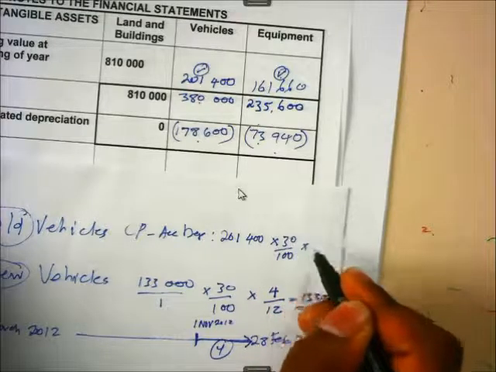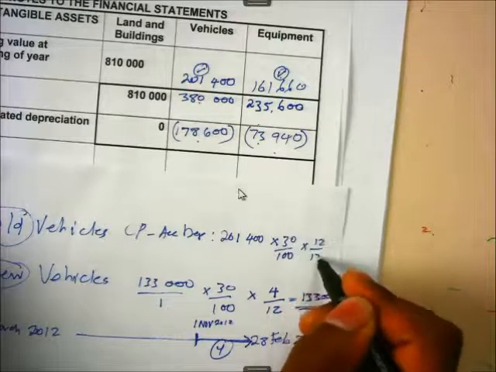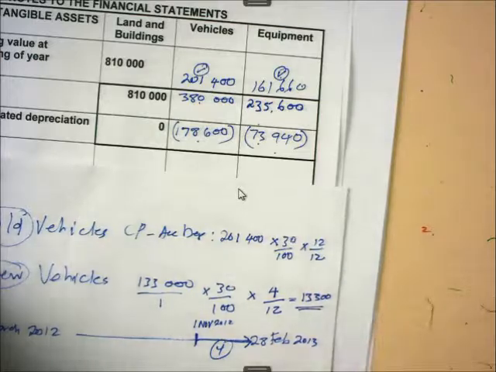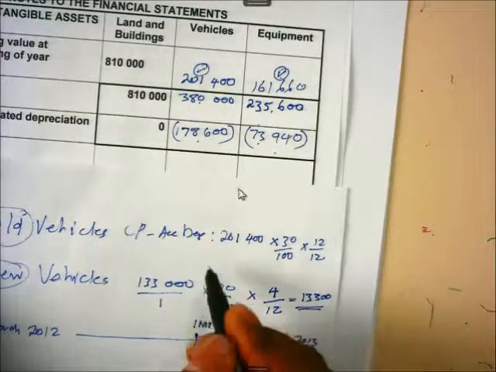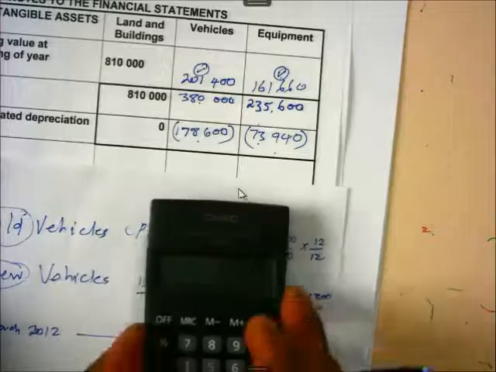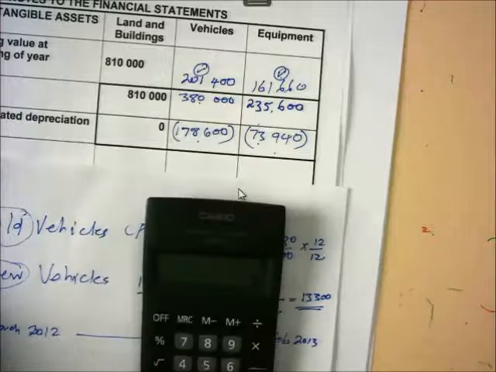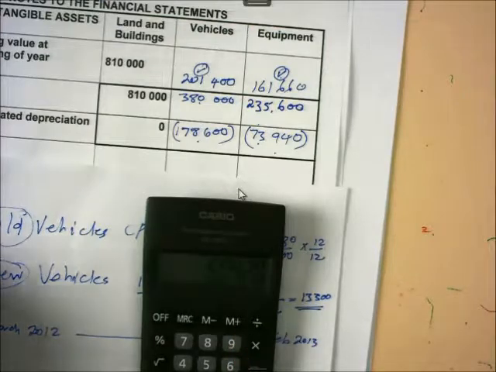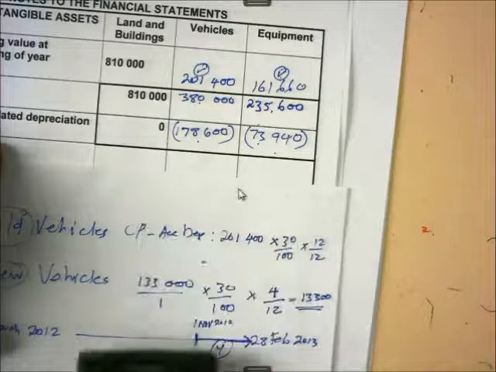And then we have used this for 12 months. Therefore, you simply say 201,400 multiply by 30%, multiply by 12, divide by 12. We have 60,420.